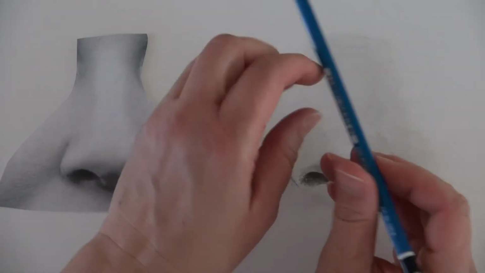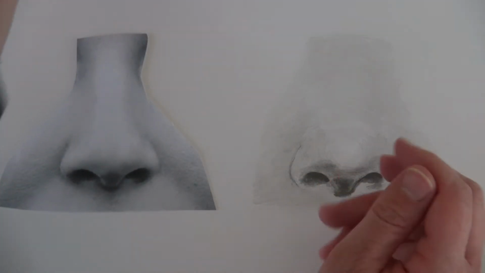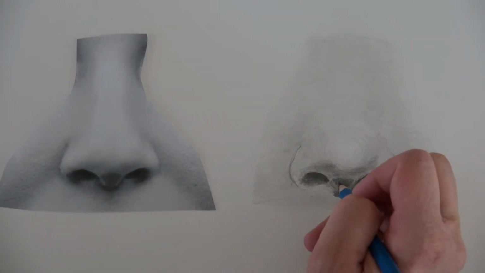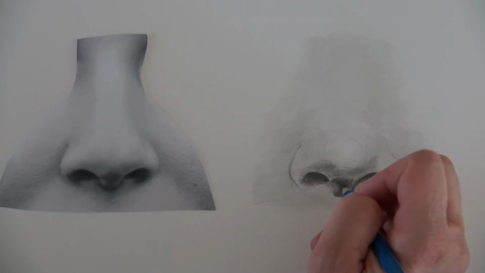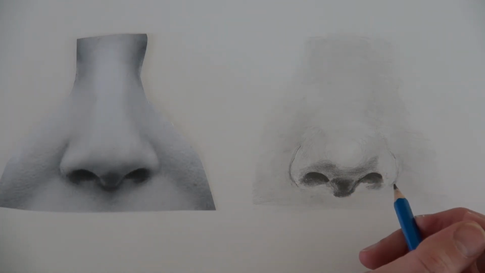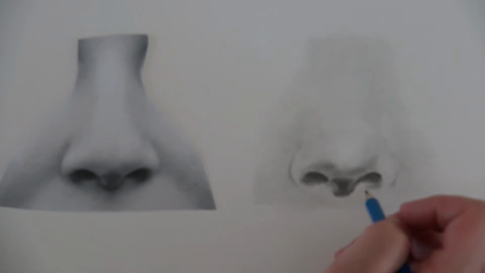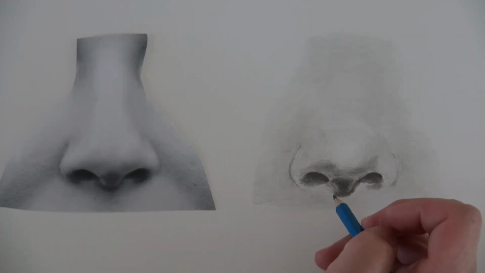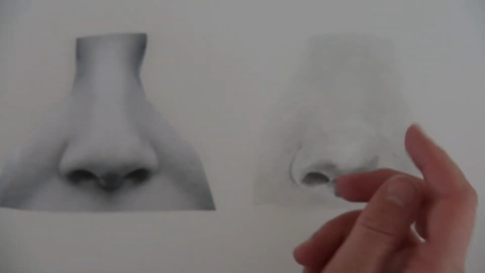I'm not happy with the B. I'm gonna change it up to the 3B. Press lightly with the 3B. See if that makes more of the gray that I want. Yeah, I think so. That's good for now. All right. So I'm gonna go back to my HB.